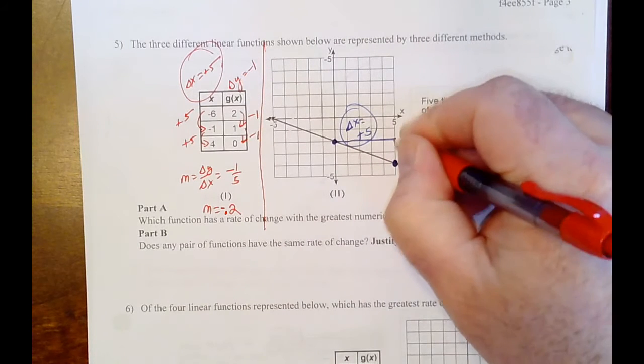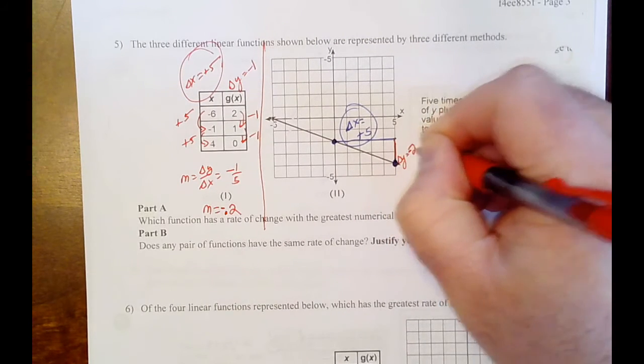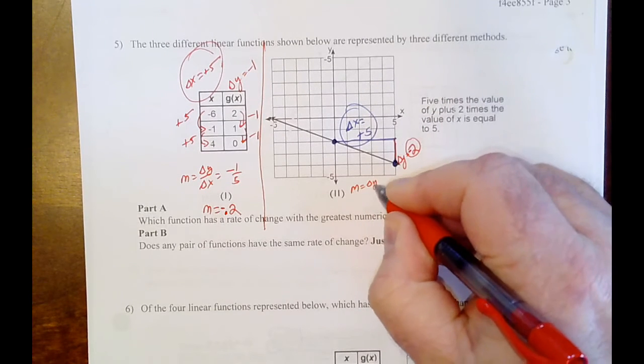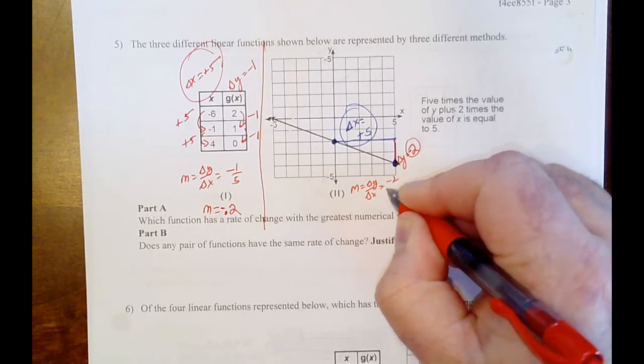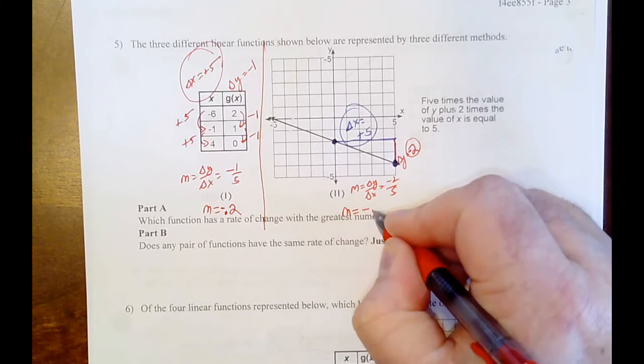I then had to go this way 2 steps, which is delta y, but I went down 2, which is -2. So this m slope is, again, delta y over delta x, which is -2 over 5. If I put that into my calculator, -2 divided by 5, I get -0.4.